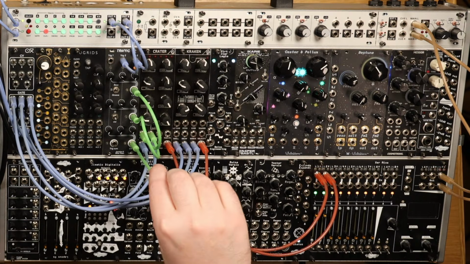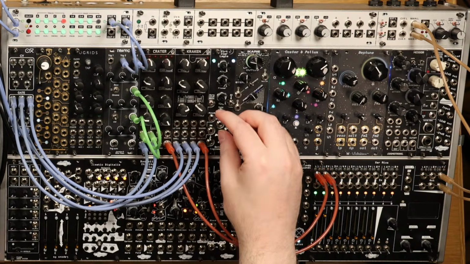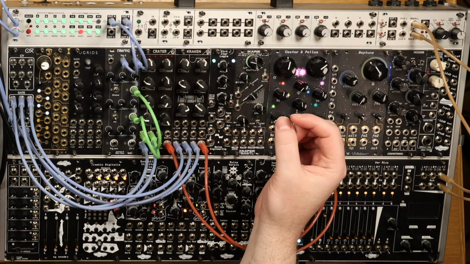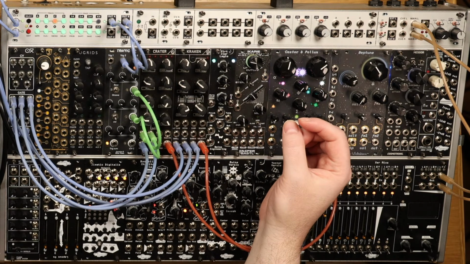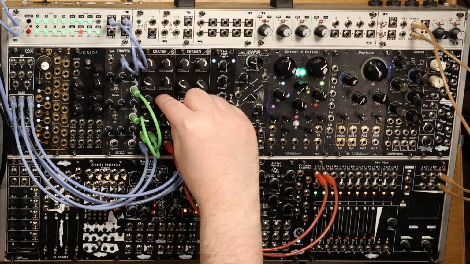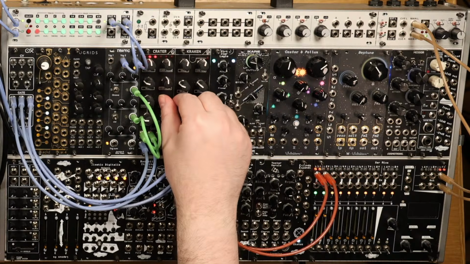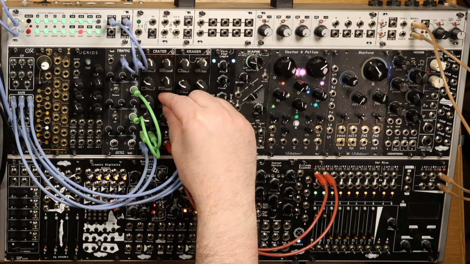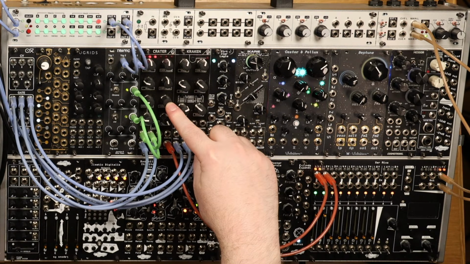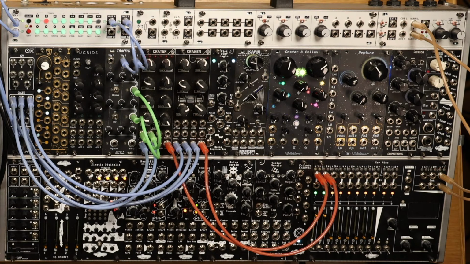I guess for this one we want to invert the signal, because I have the click level, the level of that transient, all the way up. This is what it sounds like with the transient turned off. And I want the transient on the main kick drum, but I want to turn it off for that extra hit. So to do that, we need to send negative voltage to the click level, just on that one beat.